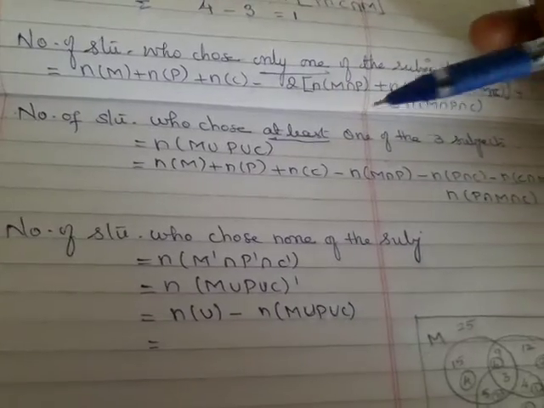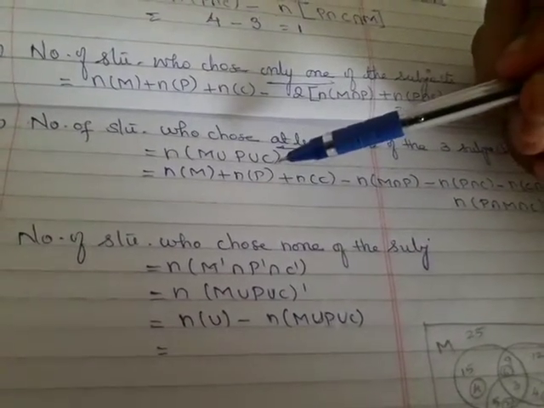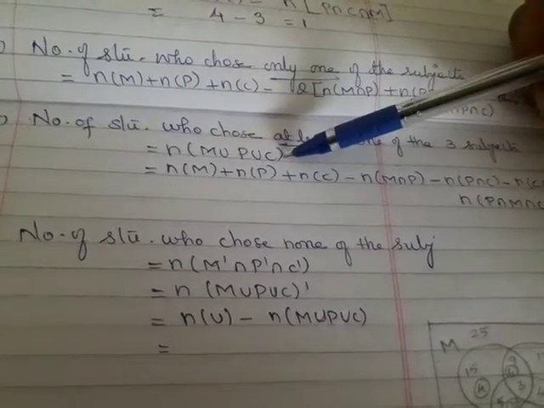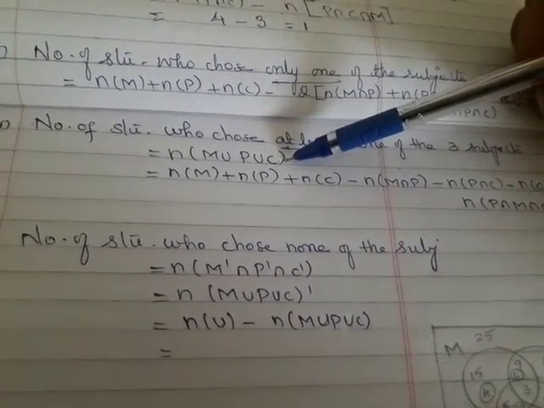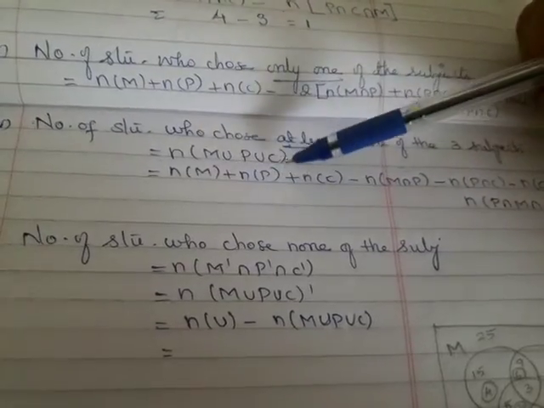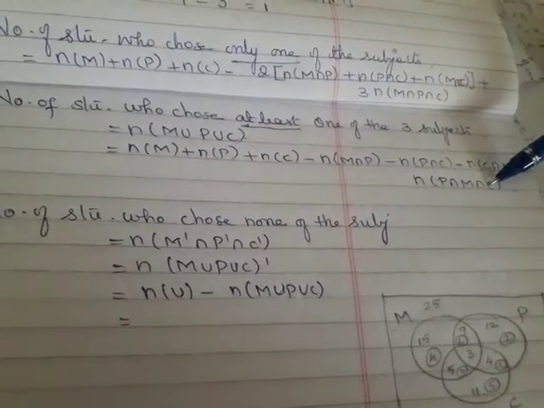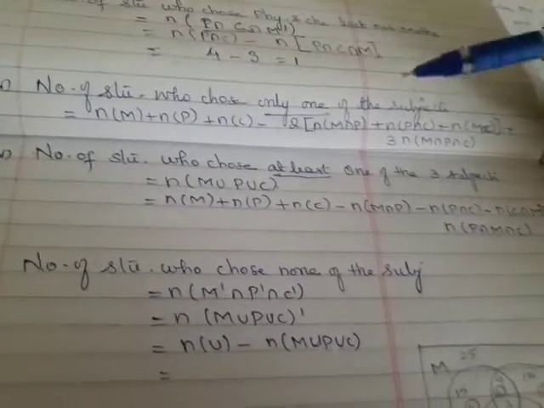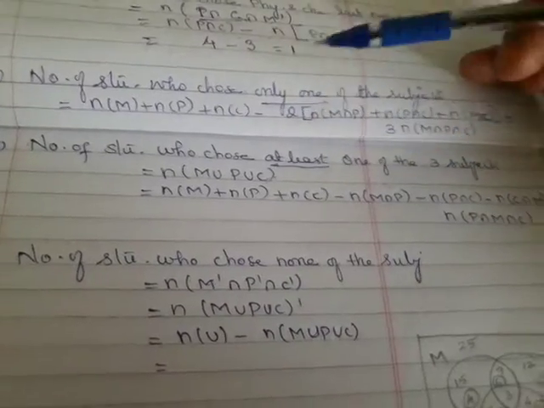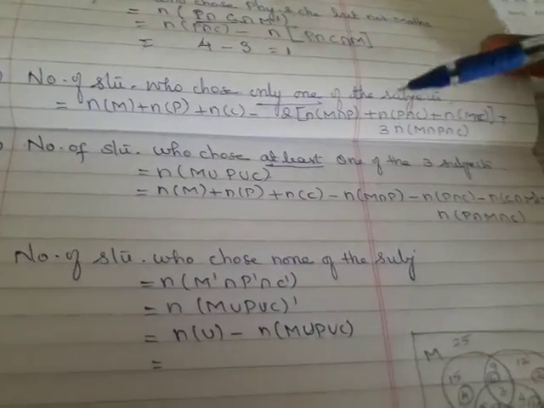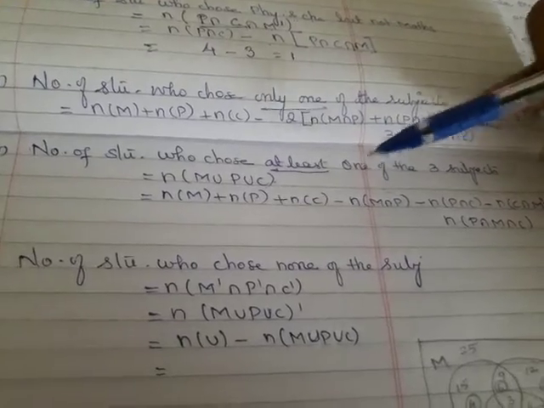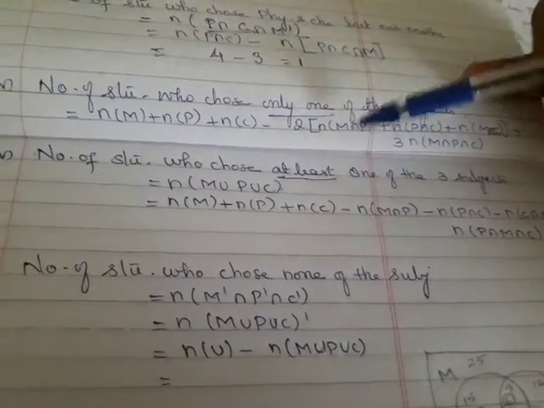The next question, number of students who choose at least one of the 3 subjects. At least one, at least என்றாலே I have told you many times it is nothing but the union. So union of all the 3 sets. So what is the formula for union of all the 3 sets? N of m plus n of p plus n of c, subtract all the intersections of 2 sets and add the intersection of 3 sets. Now can you make out the difference between these two? Number of students who choose only one of the subjects and number of students who choose at least one of the 3 subjects. என்ன difference இந்த ரெண்டுக்கும்?